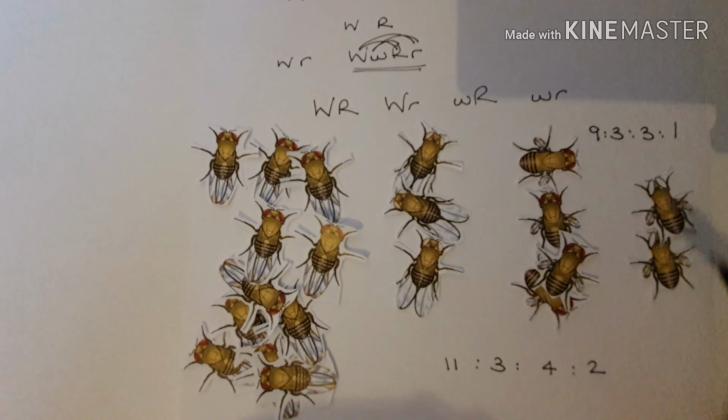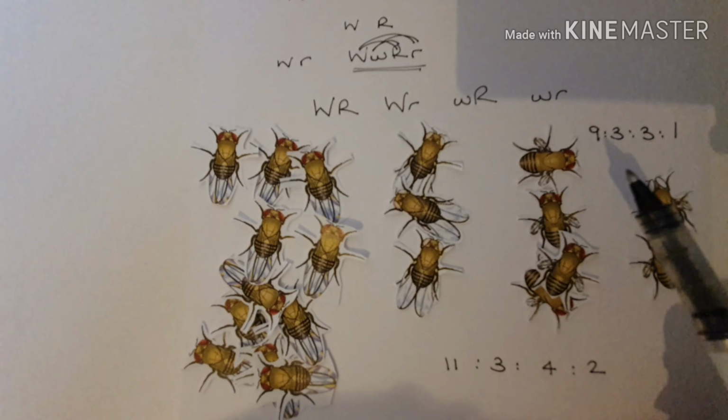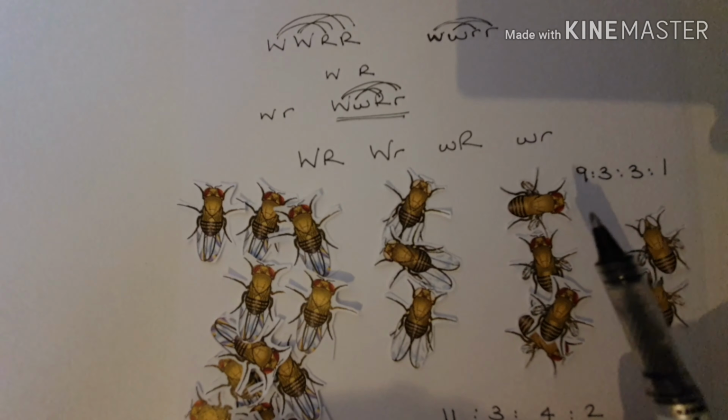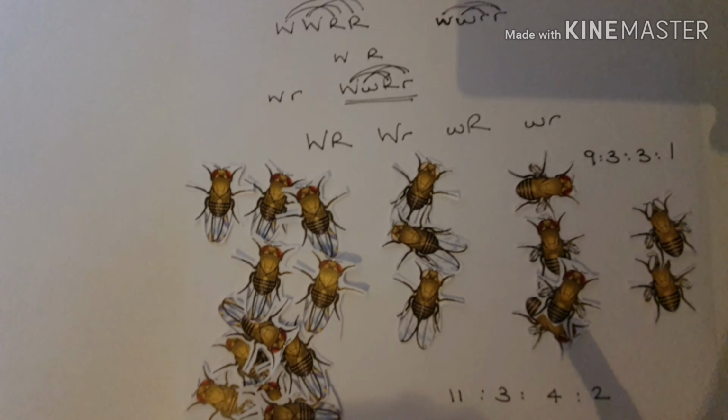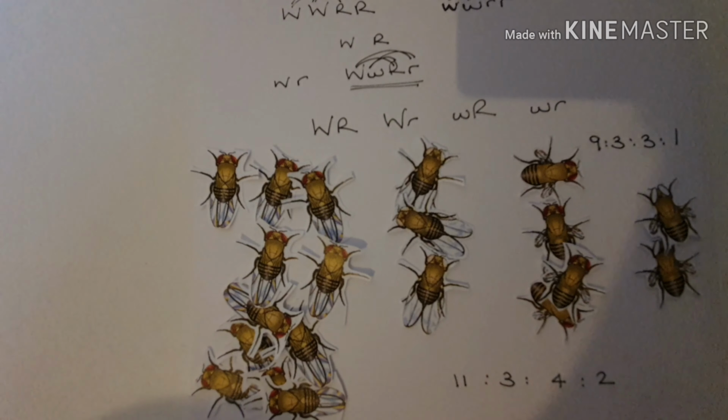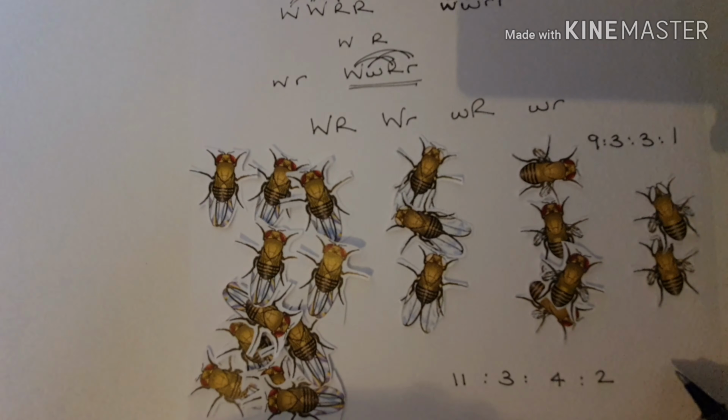Okay, so out of 16, because we've got 16 babies normally for a 4x4 Punnett square, out of 16, we would expect there to be 9 of these big ones. Now, I haven't got 16 in my population, which is the next bit on your sheet. I haven't got 16, I've got 20.